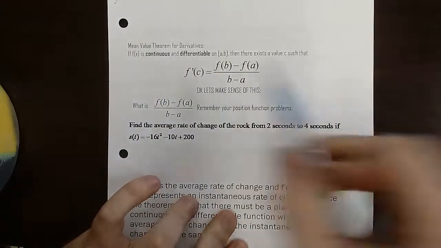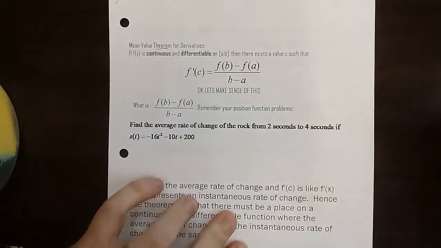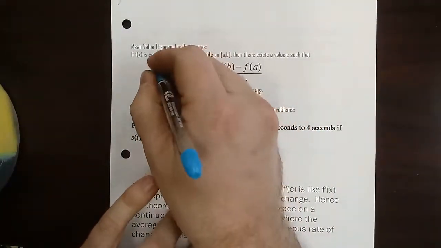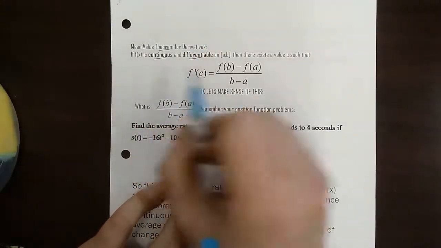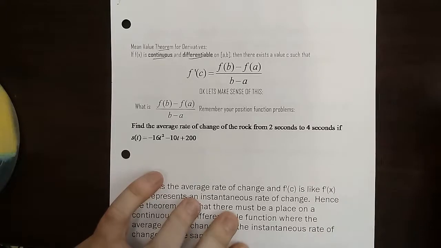So the mean value theorem, it's a theorem, so there are going to be some preconditions. The first condition is that the function is continuous and the function needs to be differentiable. So if f of x is not both of those, mean value theorem does not apply.